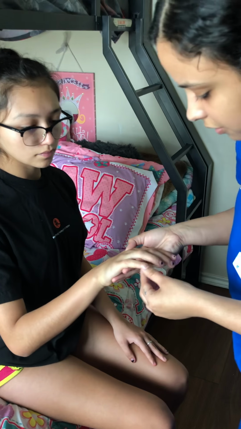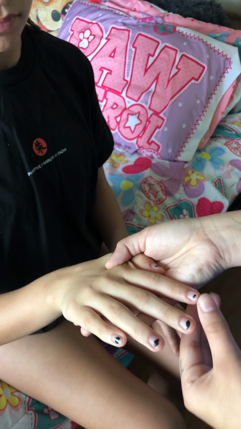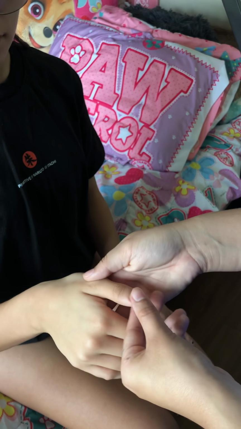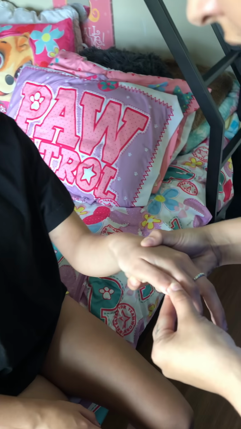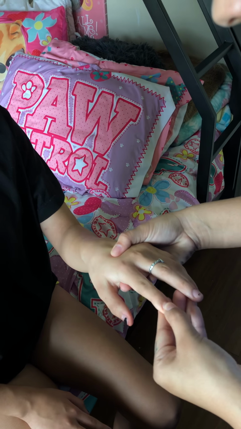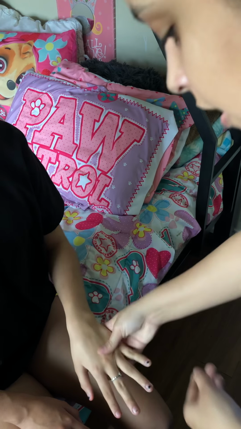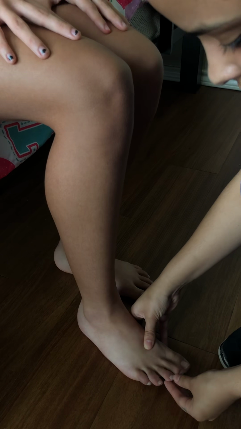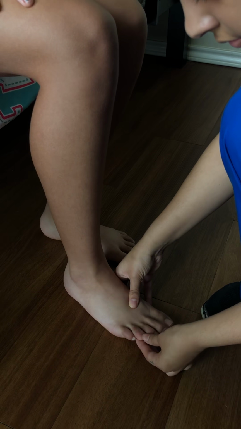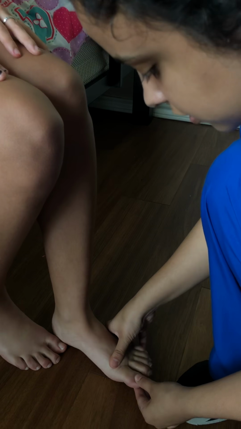Now I'm going to be checking your capillary refill. The patient does have her nails painted, but you can still see. I'm going to check this hand. The right hand did refill in less than 3 seconds, and so did the left hand. Now I'm going to check it on her toes. Okay, there's a good refill, less than 3 seconds.